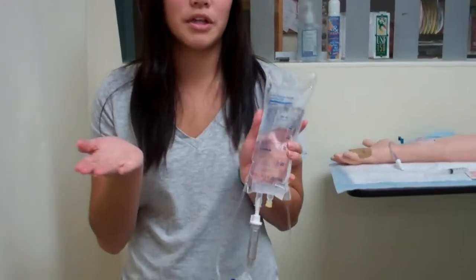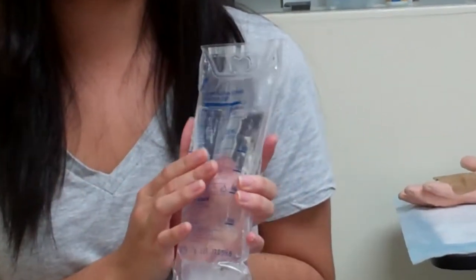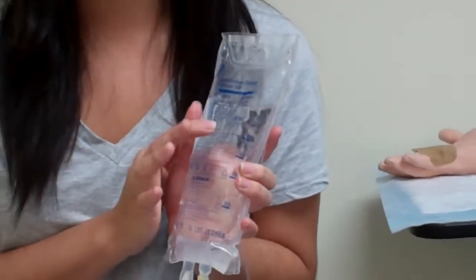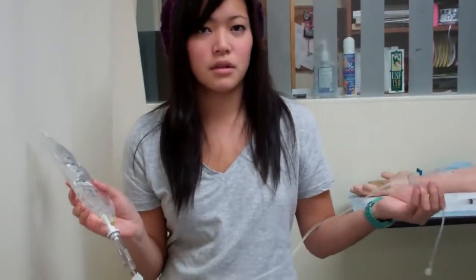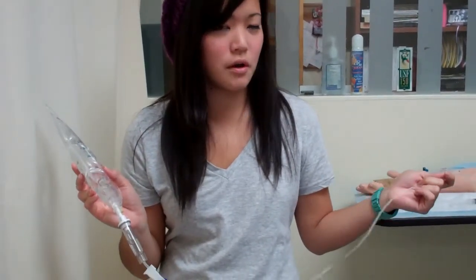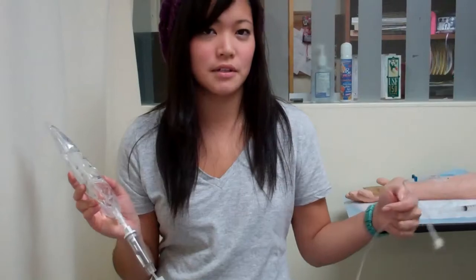So this is just my medication. I want to make sure that I have my medication bag labeled with the name of the drug, the dose, the time, and the volume to be infused. And the tubing, also make sure that it's labeled with my initials, the date, and the time, and it's good for 24 hours.